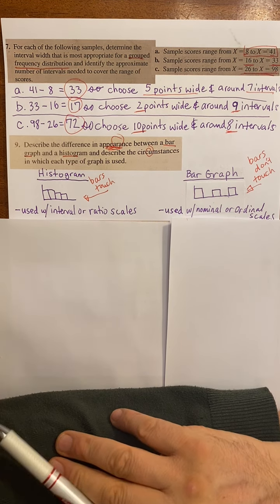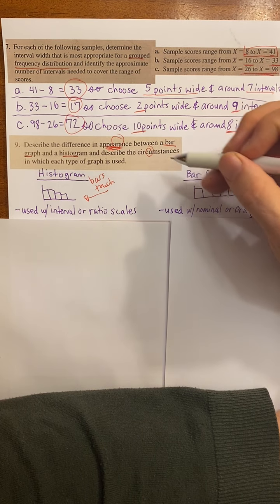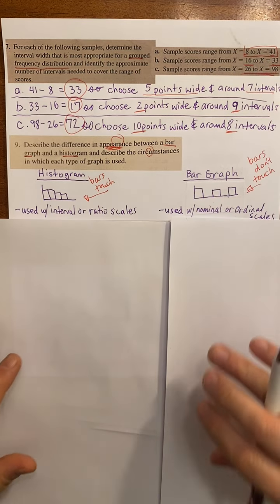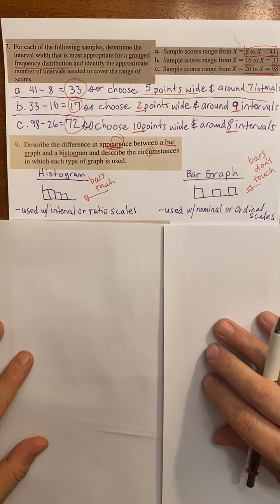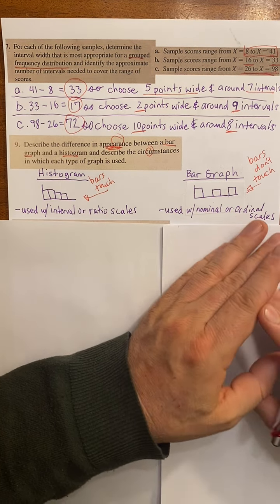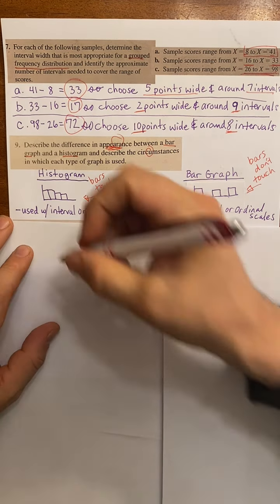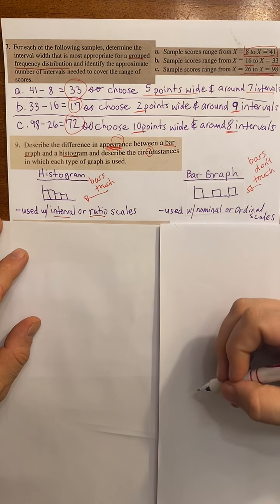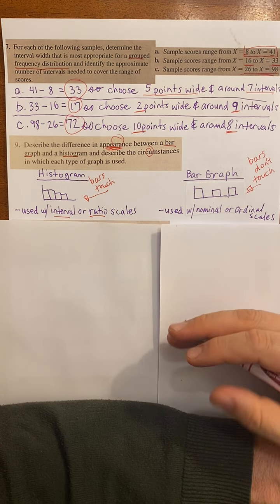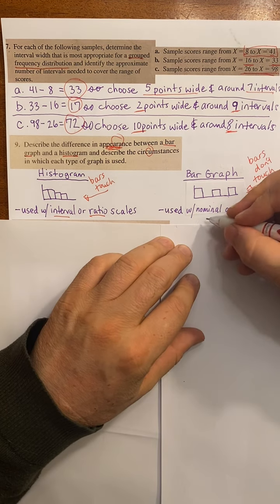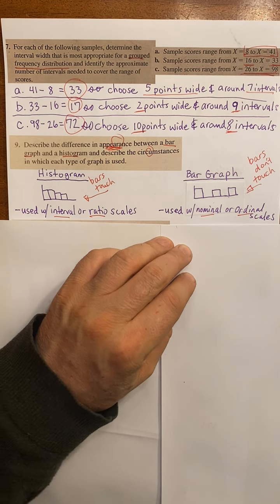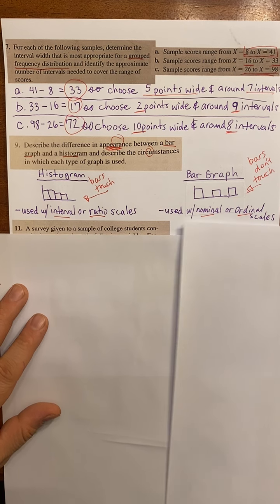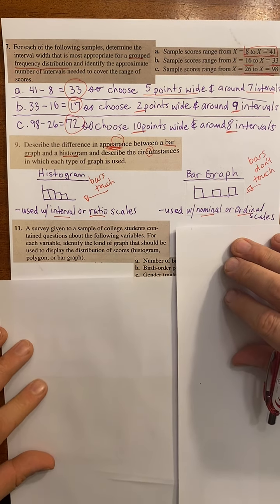Now the other question that we have to answer is about the circumstances. What circumstance would you use each type of graph? To answer that, go back to lecture. Remember that we said that for the histogram, you're going to use it with either interval or a ratio scale. And for the bar graph, you're going to use either a nominal or an ordinal scale. Okay, moving on to the next question, number 11.